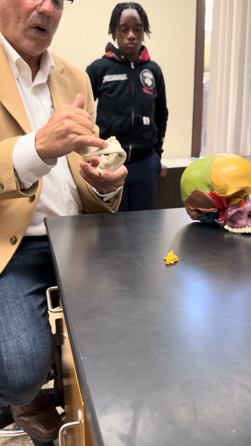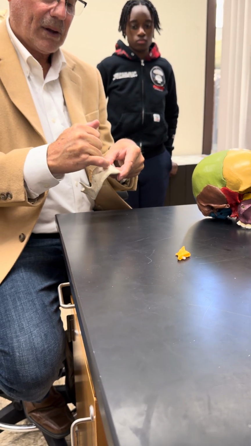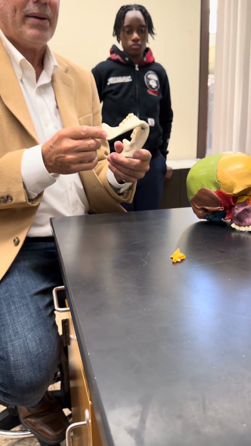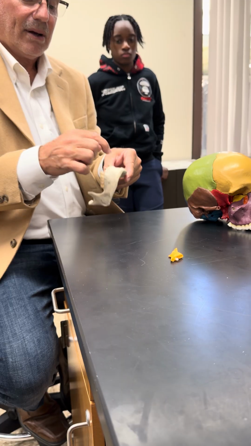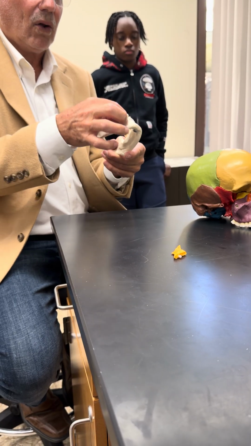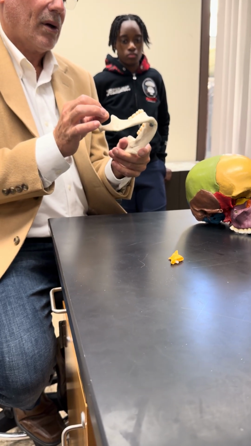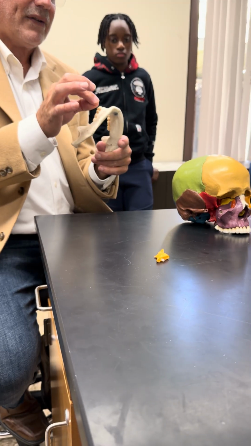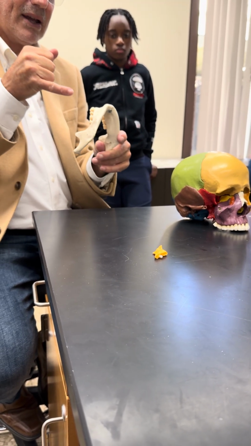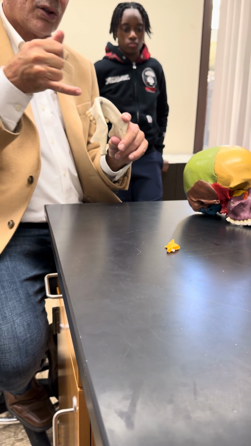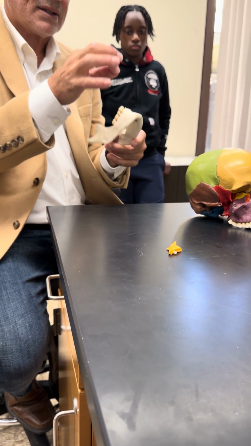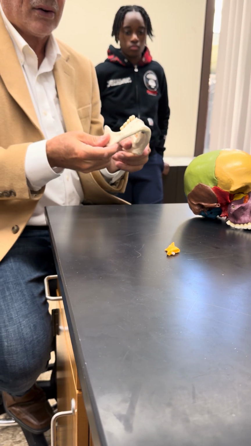You'll see a little hole. That's a foramen. The word foramen means hole. That's the mental foramen. Holes in bone are so that blood vessels and nerves can penetrate to get into the bone or get through the bone. So you have lots of little holes scattered around.